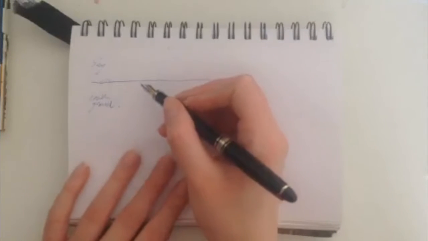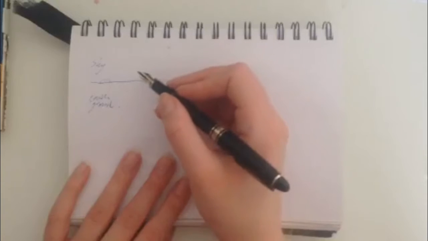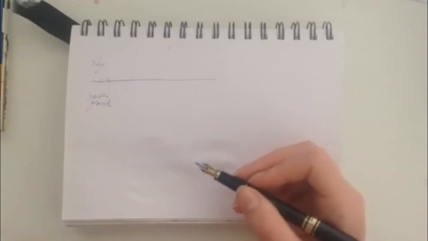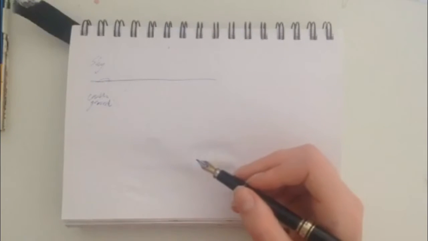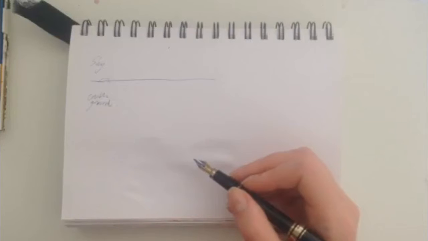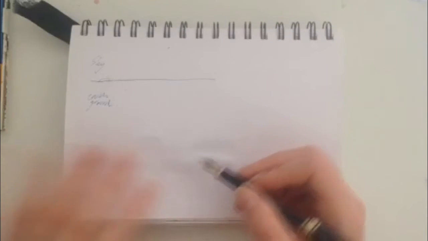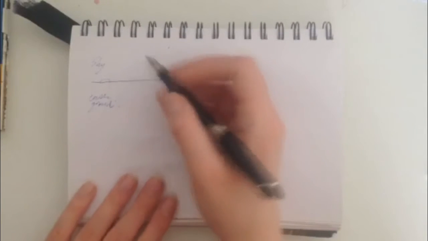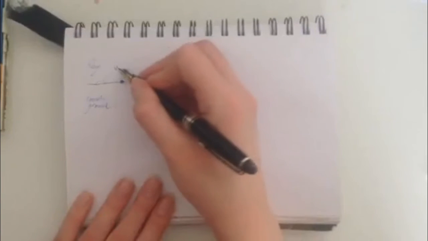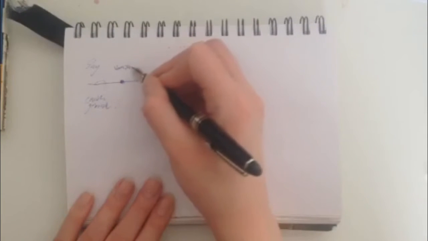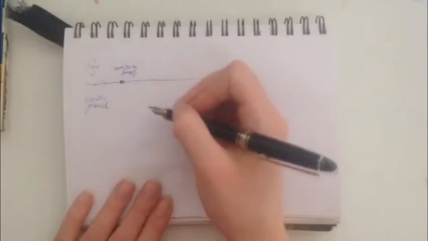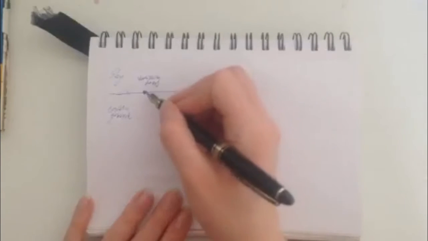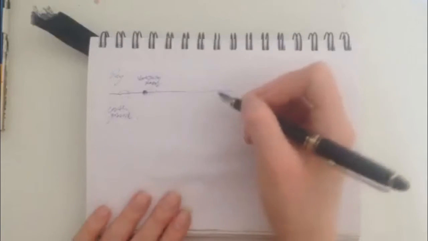If you're doing abstract or surreal or any of those other pictures, or other types of art styles, then less so. So we have a point on the horizon line, which is our vanishing point. That is where all of our lines converge.